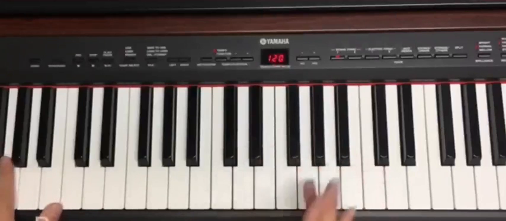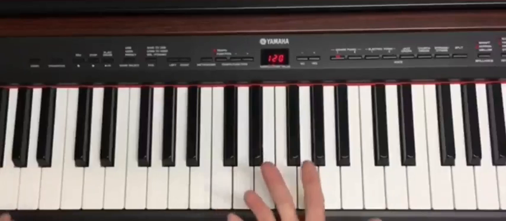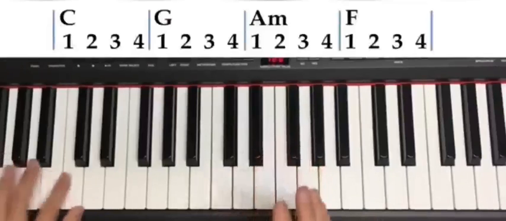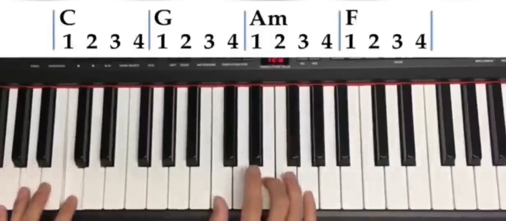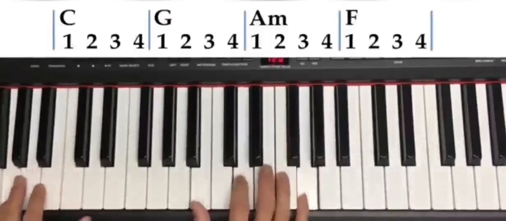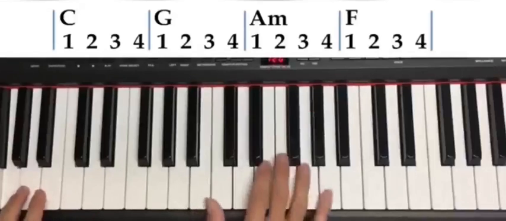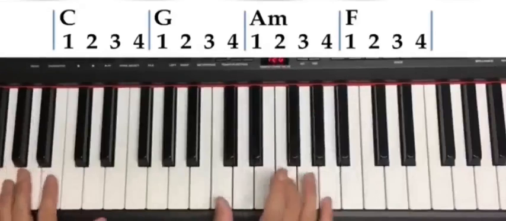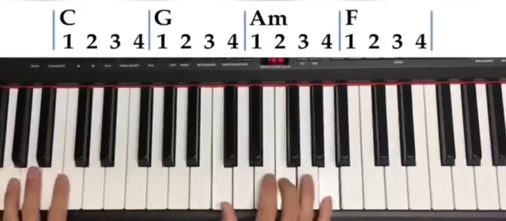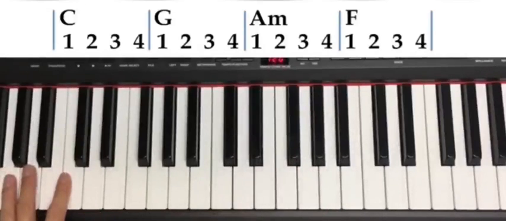Last thing you have to add is rhythm. So most songs are in 4/4 time or 4 beats per measure. So you can just do a very basic rhythm pattern, which is 1, 2, 3, 4, 1, 2, 3, 4. And your left hand is just holding notes for 4 beats.